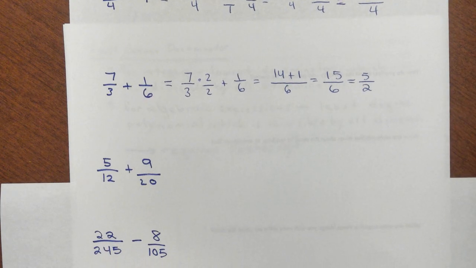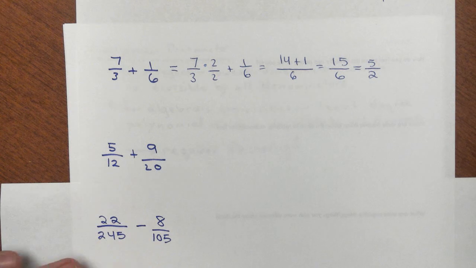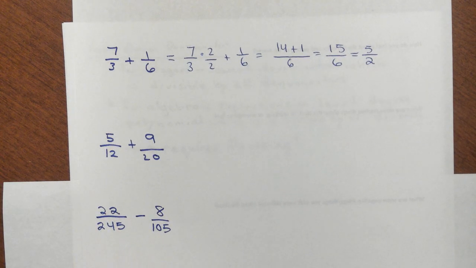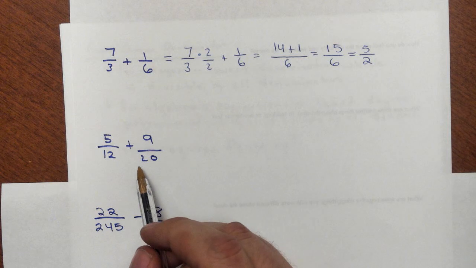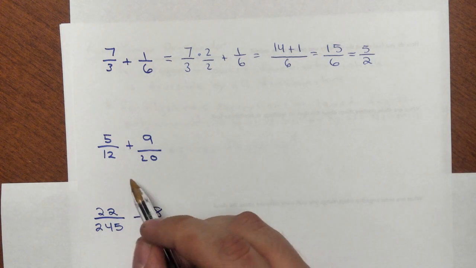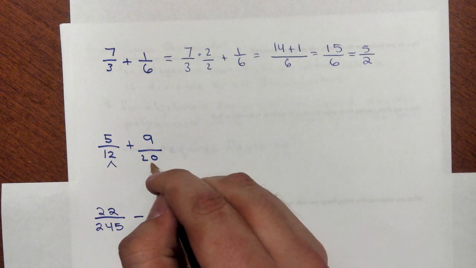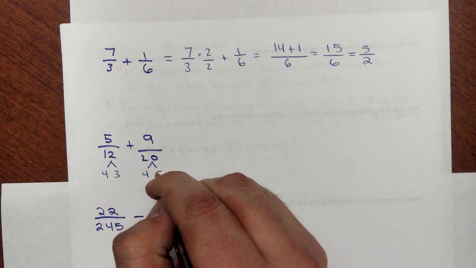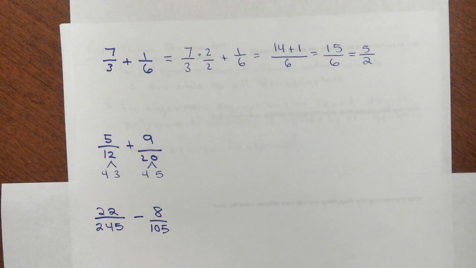Here, if I gave you this next problem, 5 twelfths plus 9 twentieths, well, again, you could pretty easily just look at these numbers and tell that 12 and 20 both go into 60. But let's take a more systematic approach to this. 12 and 20. So if I want to do this, the best way is to think about the greatest common factor and how these denominators differ. Well, 12 and 20, I know, are both multiples of 4. That is their greatest common factor. 12 is 4 times 3, 20 is 4 times 5.